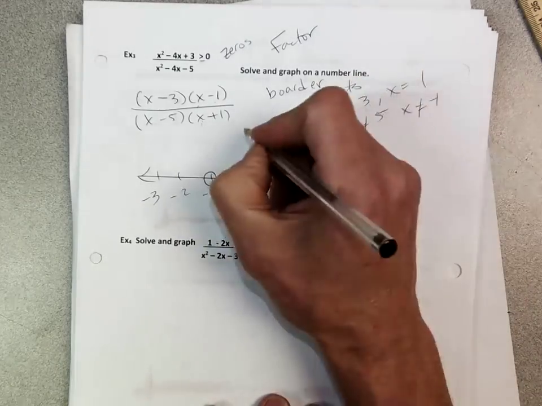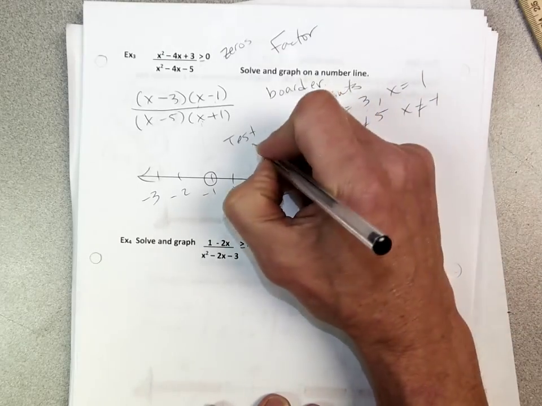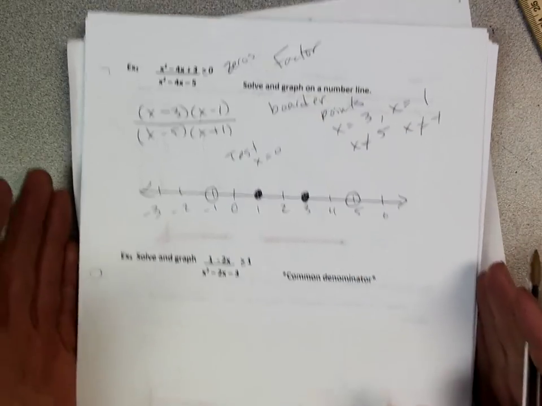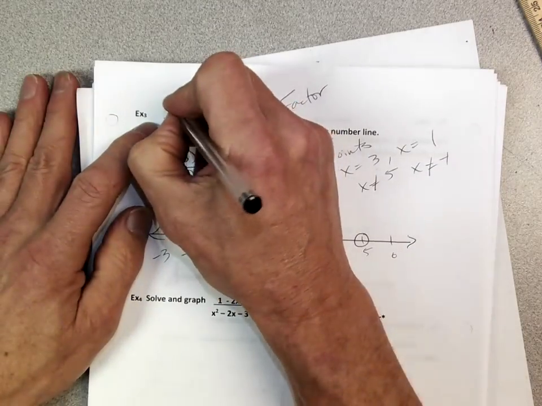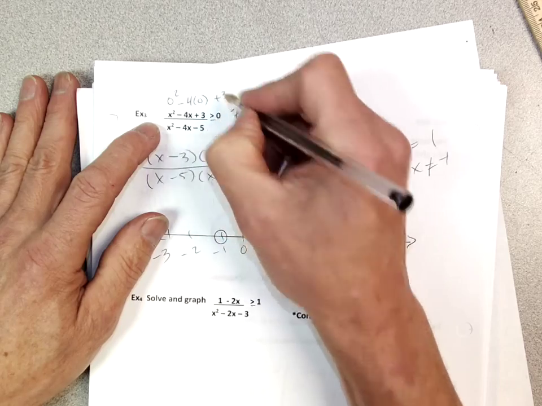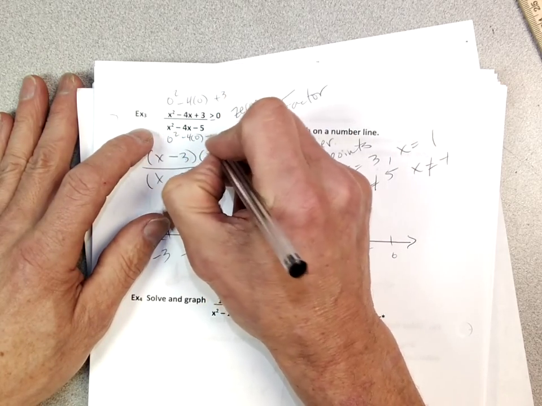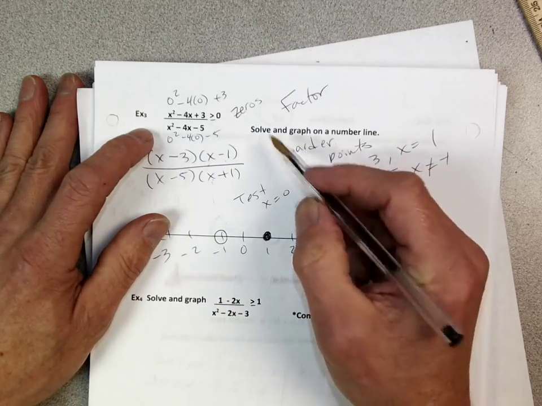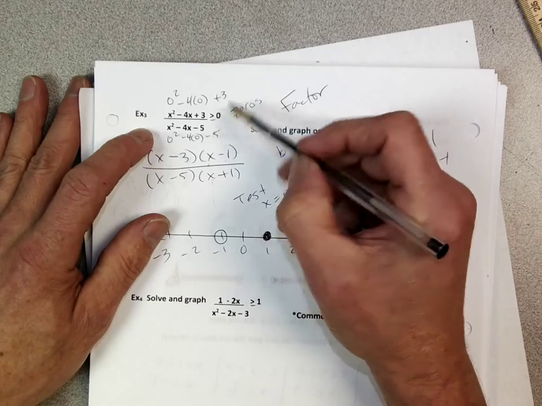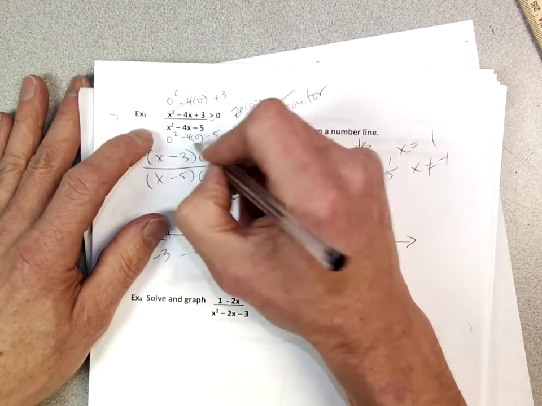So let's test. First let's test 0. 0 is the easiest one. Let's test x equals 0. So let's plug 0 into the original. If I go back up to the original, put 0 in, 0 squared minus 4 times 0 plus 3 over 0 squared minus 4 times 0 minus 5, we really end up getting negative 3/5, okay? This will be negative 3/5 when I cancel all the zeros, right?